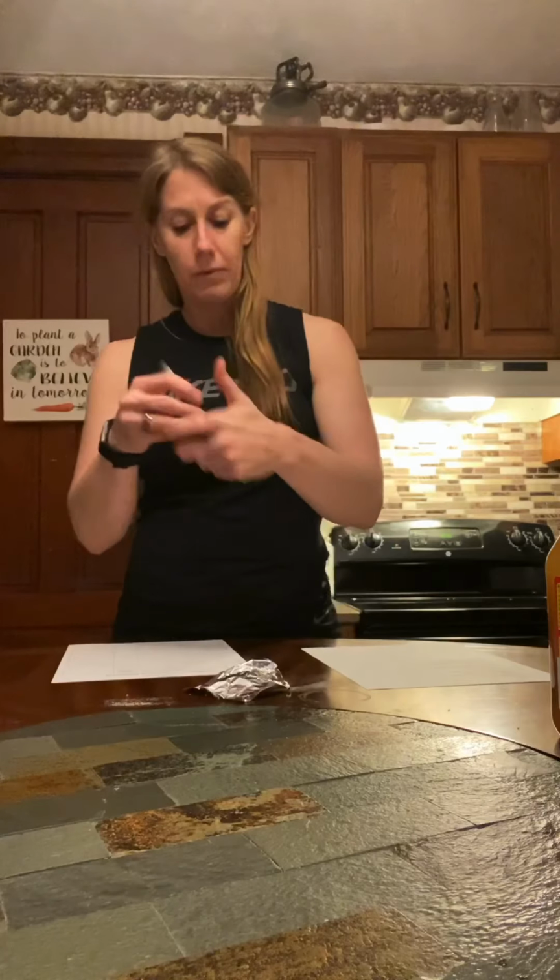Then it says element, compound, homogeneous, or heterogeneous mixture. Aluminum is an element, so all you have to write down is element. And then you're going to tell me why.